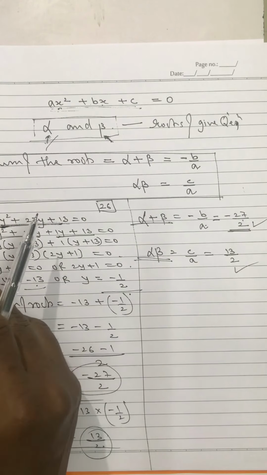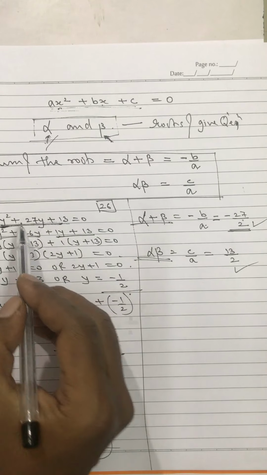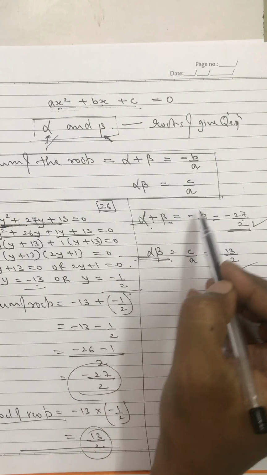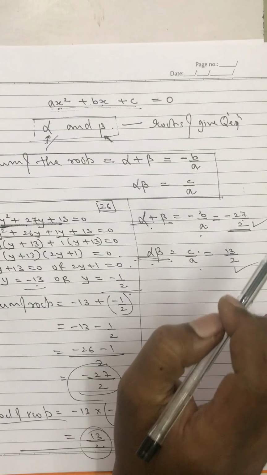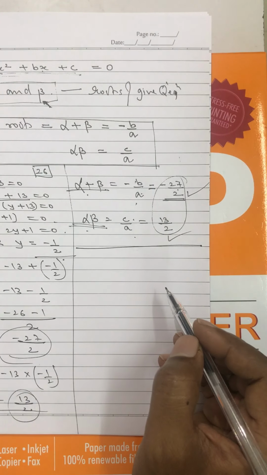But apart from that, the sum of the roots and the product of the roots also have a relation with the quadratic equation. Sum of the roots is equal to minus b upon a, product of the roots is equal to c upon a. One more thing, my dear students. Now I am having one more thing. Now this is entirely different. Now I am going the reverse way.